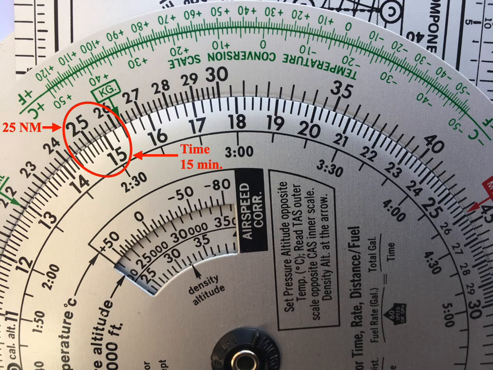Looking at the outer scale, we find the number 25, which corresponds to the 25 nautical miles to the first checkpoint at Lake Elsinore. Since we have already set the speed to 102 knots per hour, we just find the number closest to 25 on the scale of the inner wheel. It's about 15, close enough. So it will take 15 minutes to fly the 25 nautical miles from John Wayne Airport to Lake Elsinore if our ground speed is 102 knots per hour.